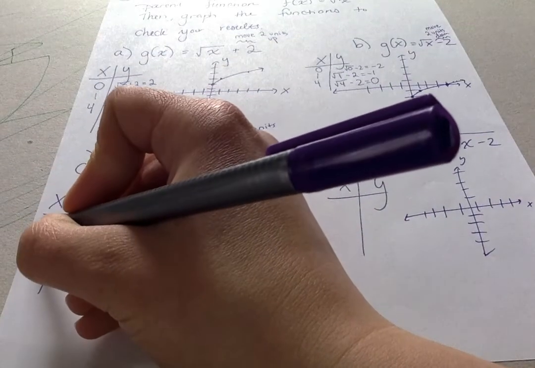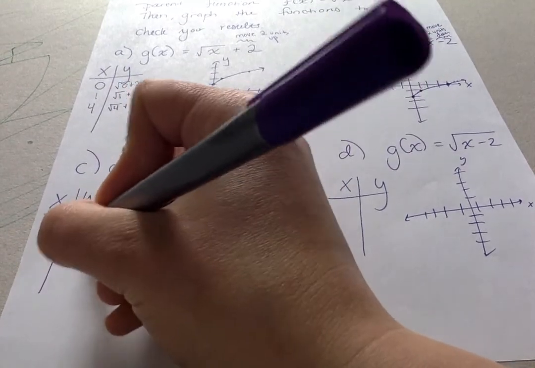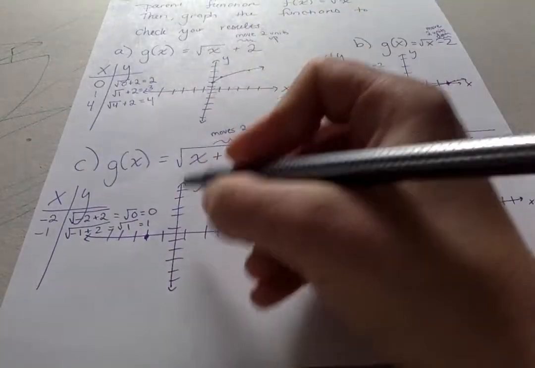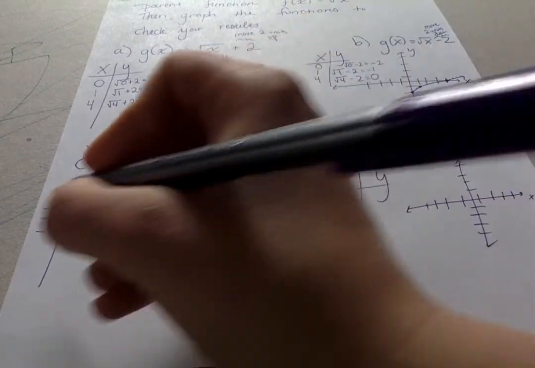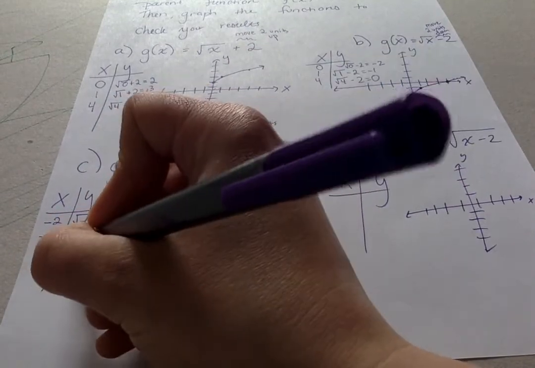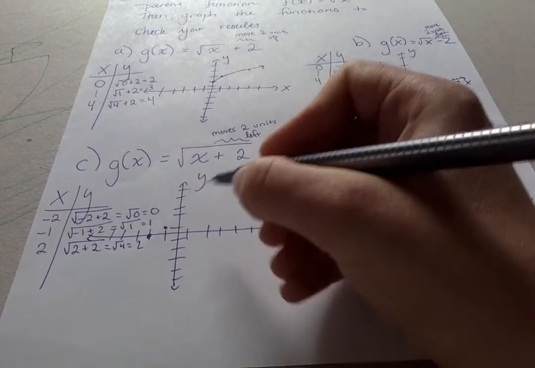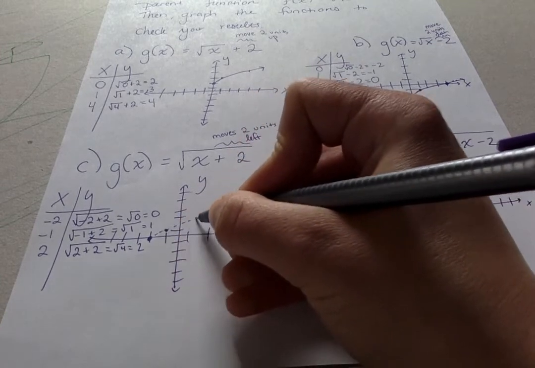Now I can also put in something like negative 1, because the square root of negative 1 plus 2 will be the square root of 1, which is 1. So plot negative 1, 1 right there. And then the last one I'll put in is a 2, because the square root of 2 plus 2 is the square root of 4, which is 2. So just notice I picked values that would give me nice integer values.